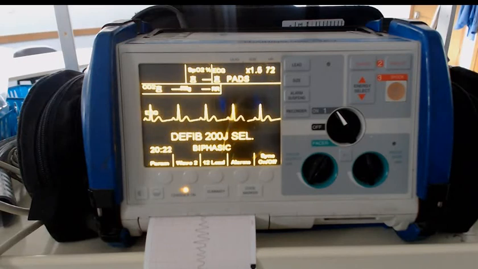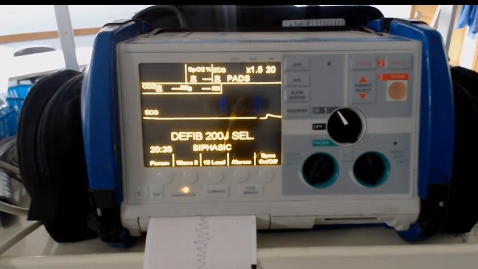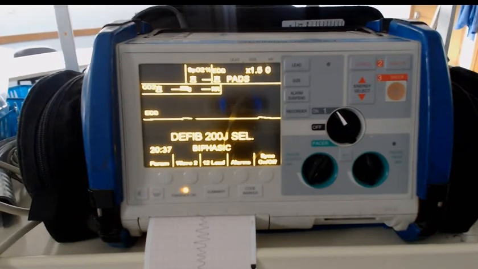The last rhythm you're probably going to encounter at some time is asystole. Asystole is a flatline rhythm. You may notice some little blips and blurbs during asystole. That does not mean that the patient is likely to recover. When the patient has mostly flat line, it means there's no electrical activity in the heart and you're unlikely to recover the patient from this rhythm.